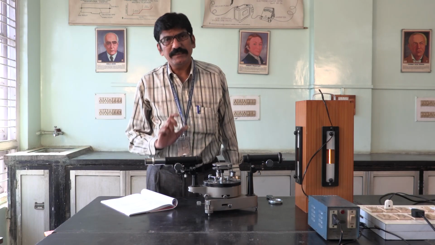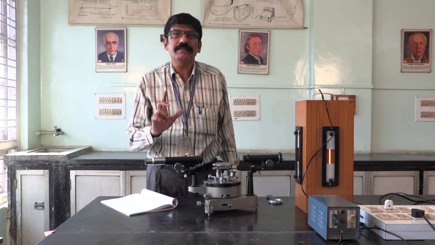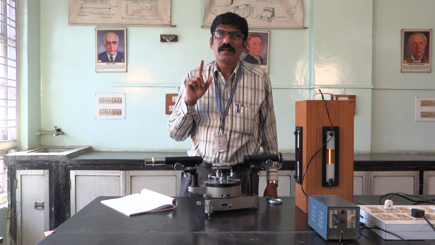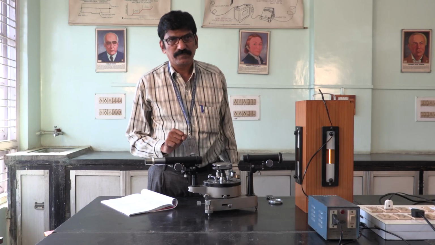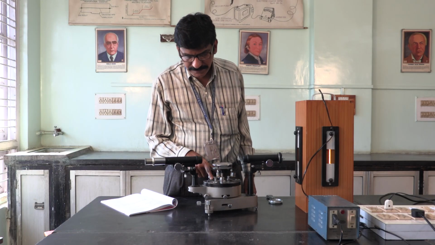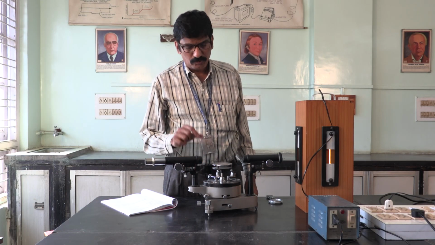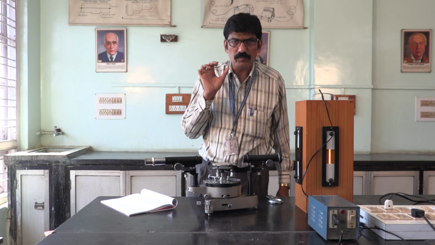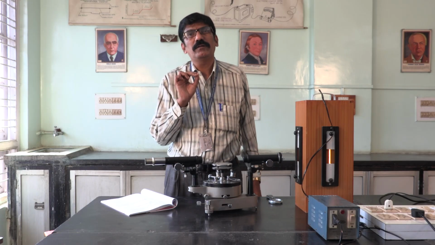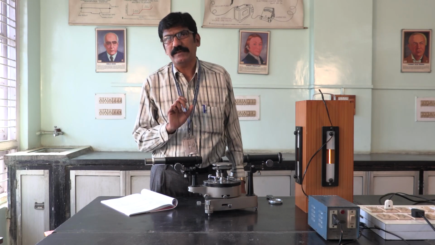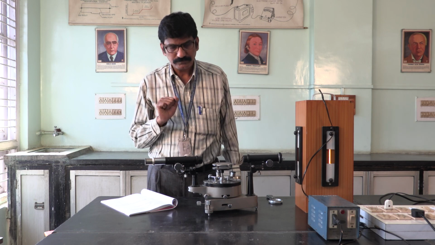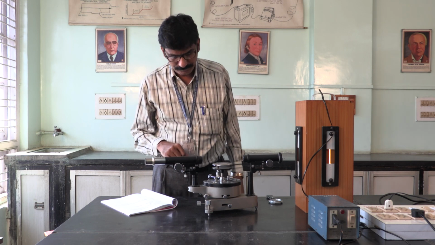1 degree is 60 minutes. So 0.5 degree is 30 minutes. Therefore, the smallest division on the main scale is 30 minutes. The number of vernier scale divisions is 30. So the least count of the spectrometer is the smallest division on the main scale upon the total number of divisions on the vernier scale, that is 30 minutes upon 30, that is 1 minute. Now how to take the reading?